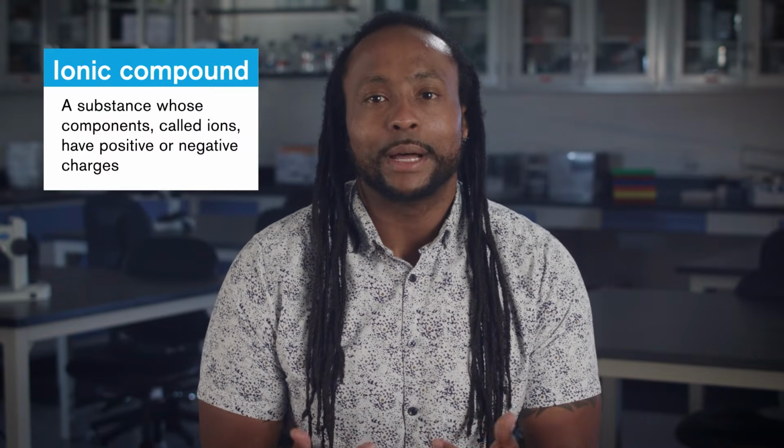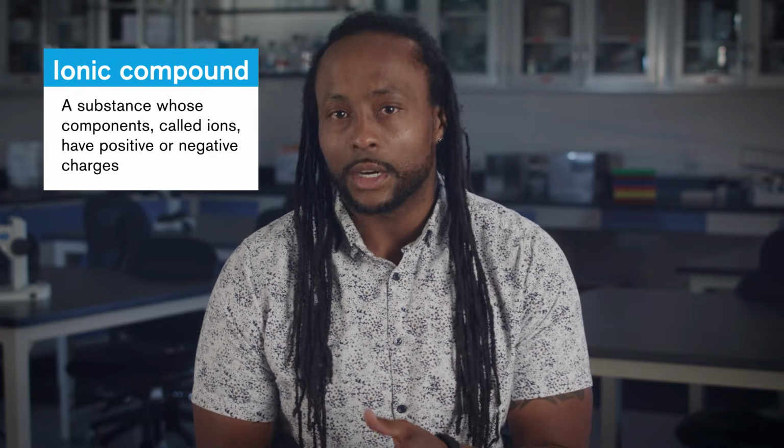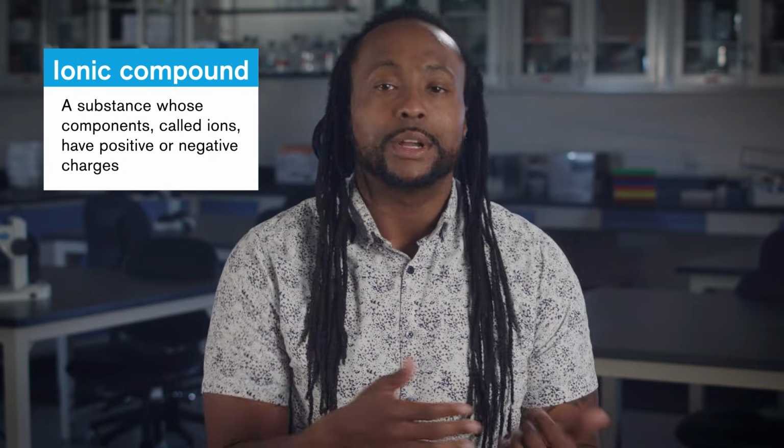If ions are a little murky in your memory, and you could use a refresher, we define an ionic compound as a substance whose components, called ions, have positive or negative charges.